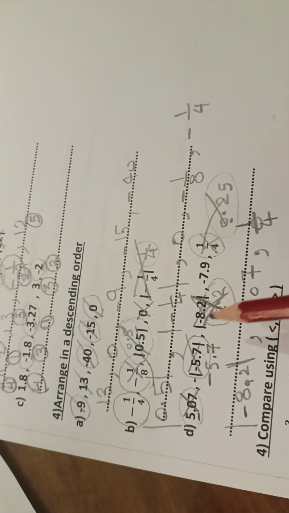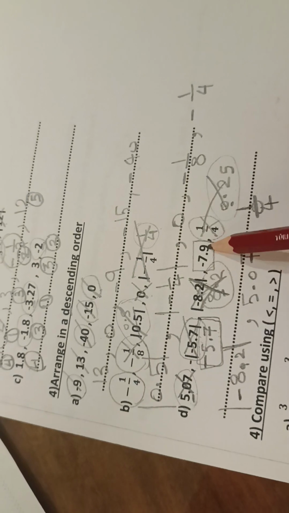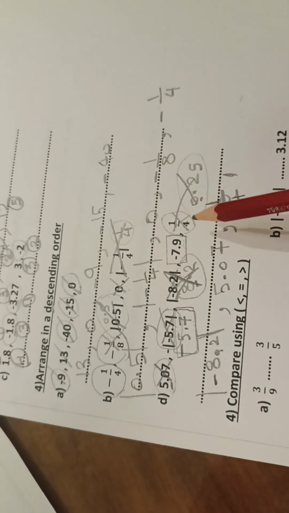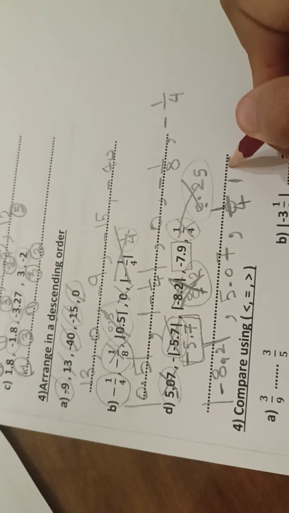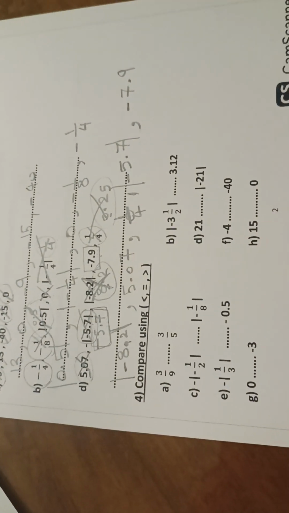Then which is greater, negative 5 and 7 tenths or negative 7 and 9 tenths? With negatives, the greatest will be the smallest, and the smallest will be the greatest. So negative 5 in whole and 7 tenths will be greater than the smallest one, which is negative 7 and 9 tenths.